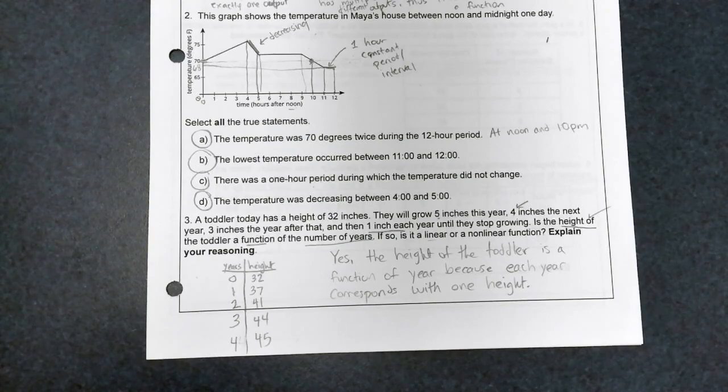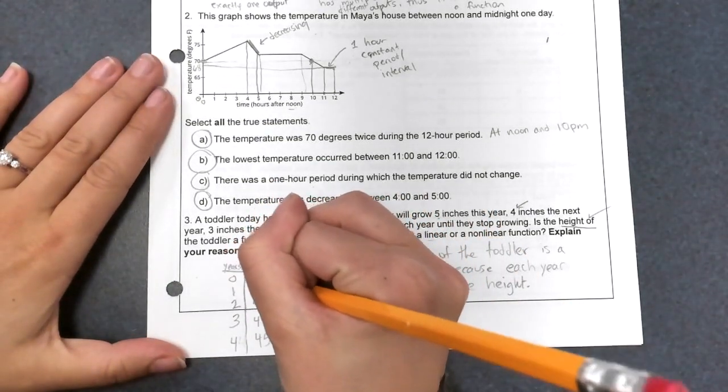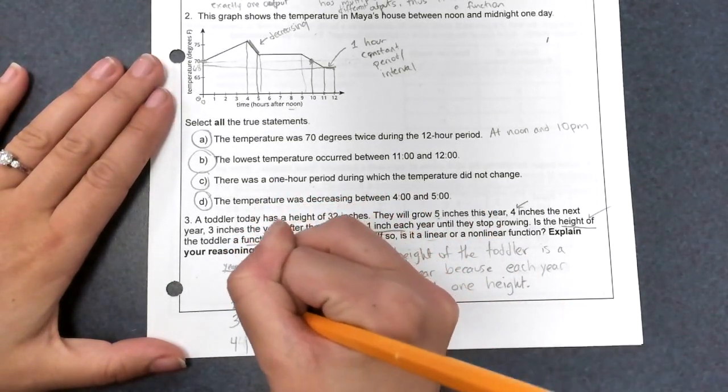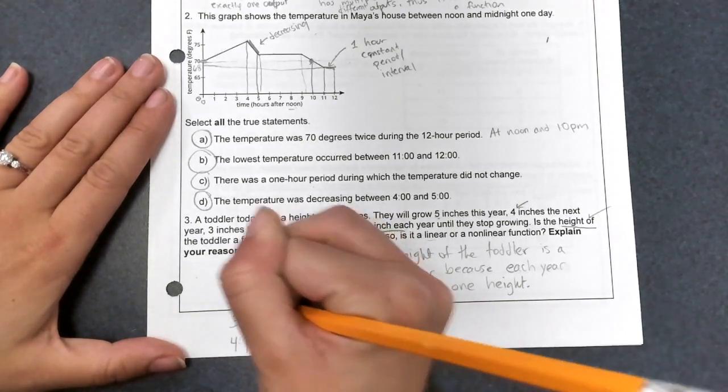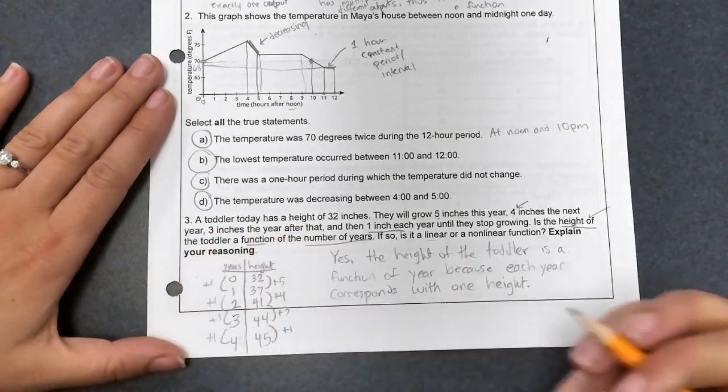So a linear function is going to have a constant rate of change. So they're going to be growing at the same rate each year. So like every year they grow 2 inches. Every year they grow 3 inches. Here we don't have that. First we grow 5 inches, then we grow 4 inches, then we grow 3, then we grow 1. This is not a constant rate of change, so it is a nonlinear function.